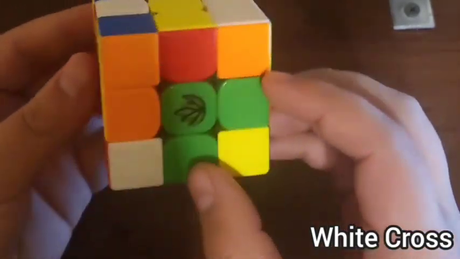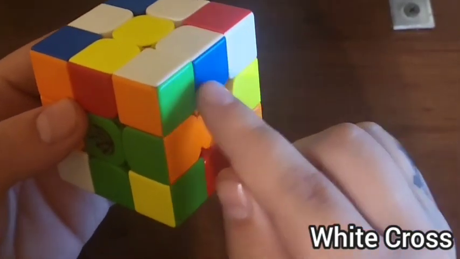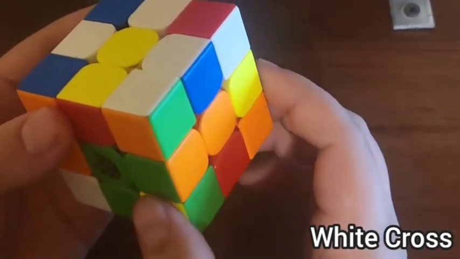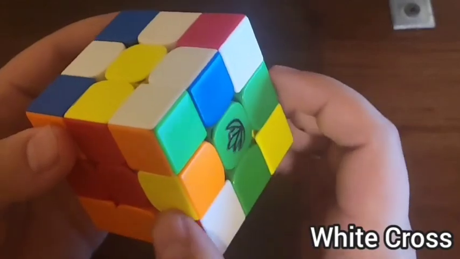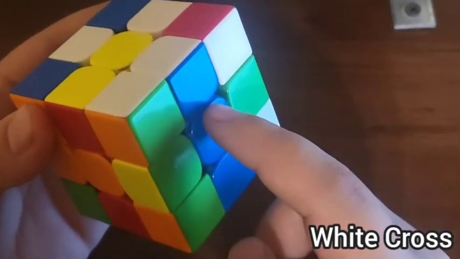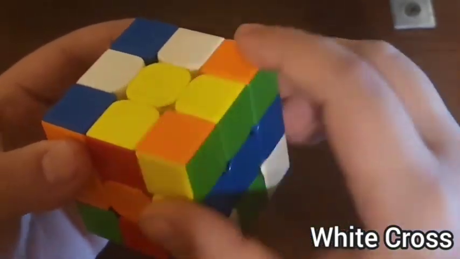Now we can rotate the cube like this, and repeat with each of these edges. So this one's a blue one. Blue does not match with orange. It doesn't match with green. Doesn't match with red. Here we go. It matches with blue. So now we can just bring it to the bottom.